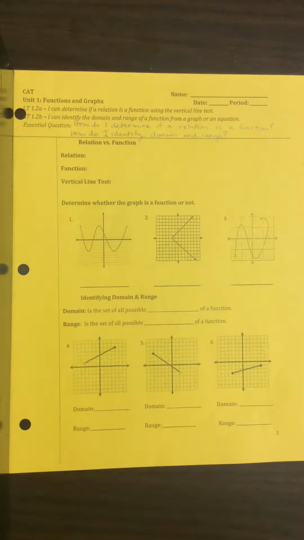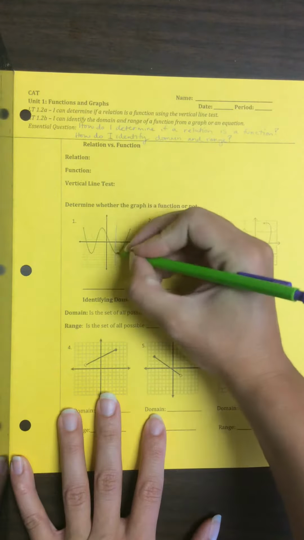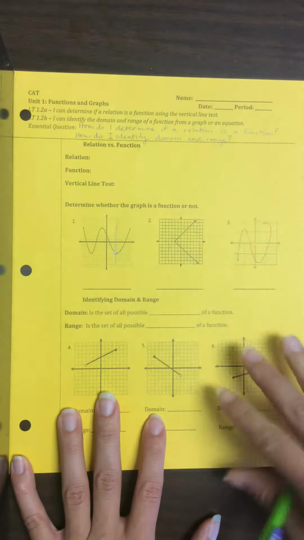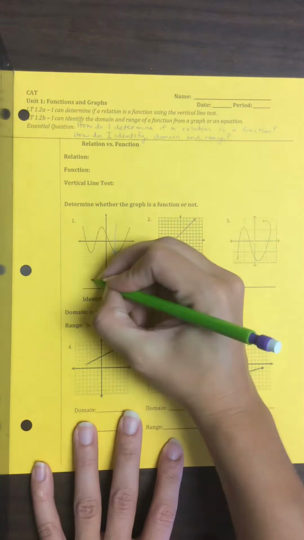Your vocabulary is coming right off of those slides that you'll find on the Haiku page. So you should know what a relation, a function, and the vertical line test are at this point, at least the definitions of them. For these first three examples, I'm going to use the vertical line test, which means we're just going to draw a vertical line on this graph, anywhere. I'm going to pick right here, and that vertical line hits the graph only in one place. So using the definition of the vertical line test, since we only hit the graph in one place, it is a function.